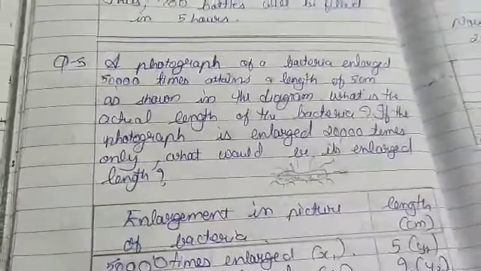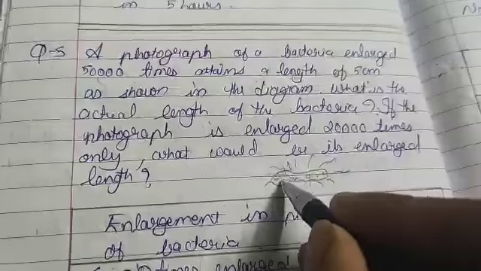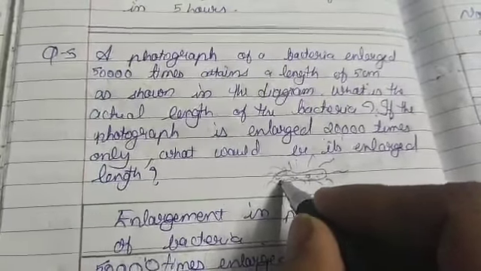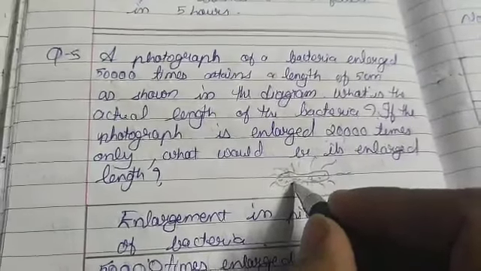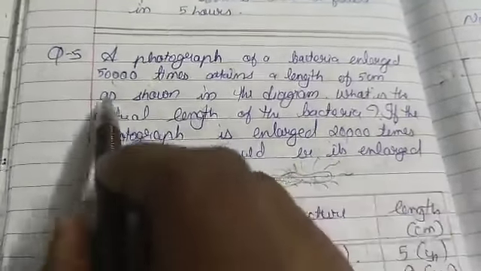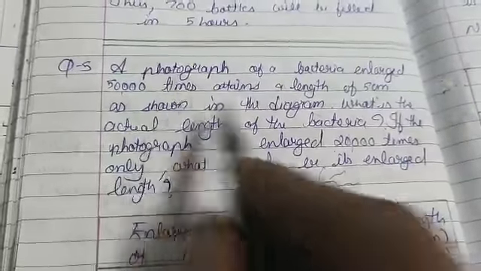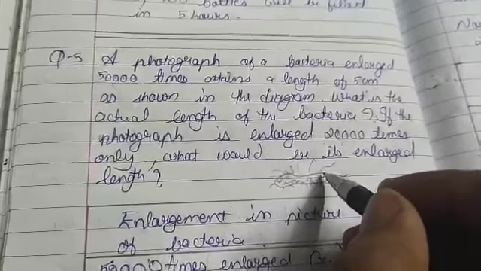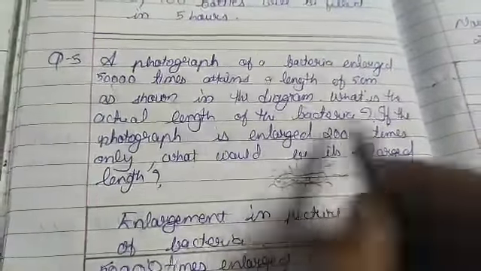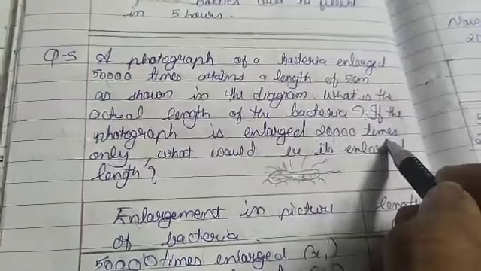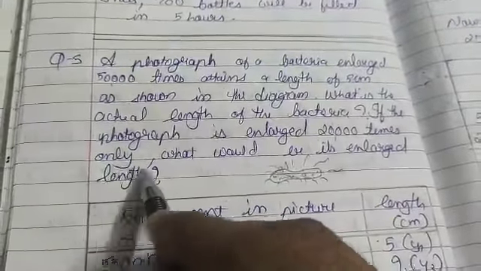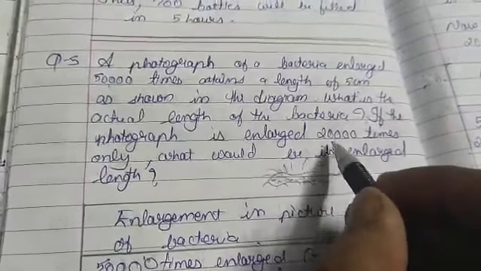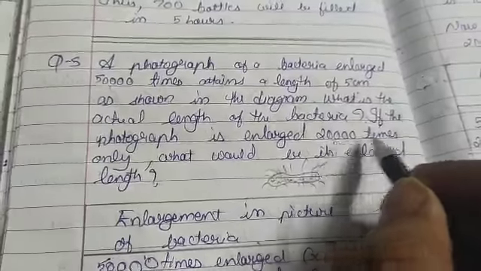What will be the actual length of the bacteria then? It is very tiny, so we cannot see such bacteria with our bare eyes. For that we have to zoom our camera. When it is zoomed 50,000 times, we are able to view the bacteria at a length of 5 centimeters. What is the actual length of the bacteria? If the photograph is enlarged only 20,000 times, what will be the length of the bacteria we can view?